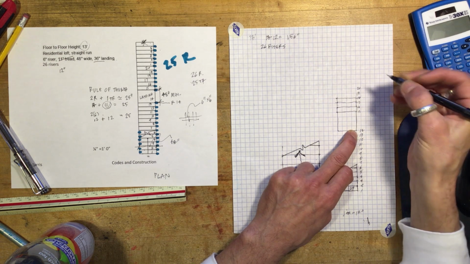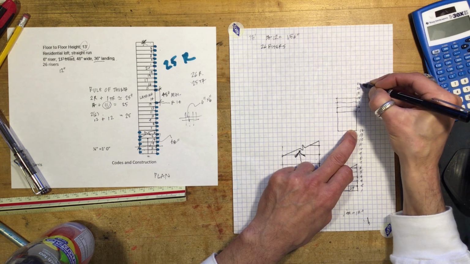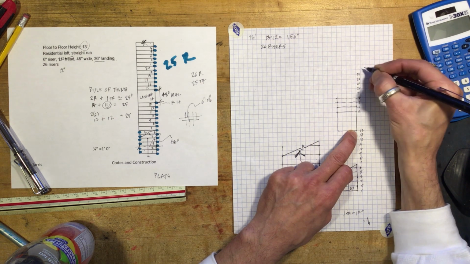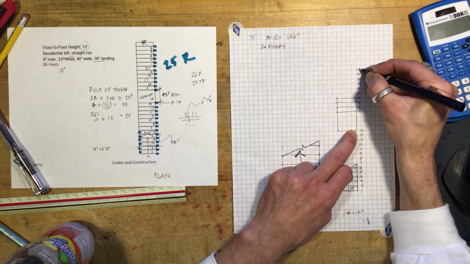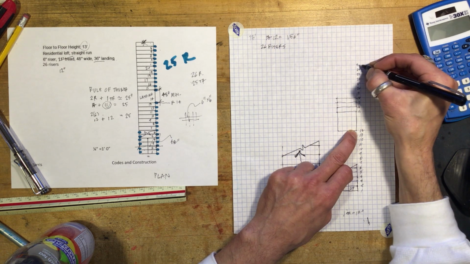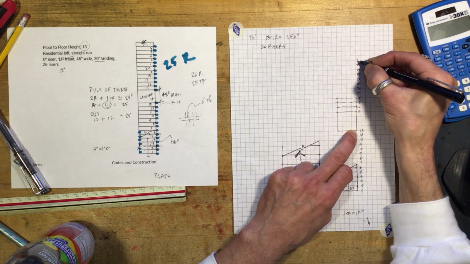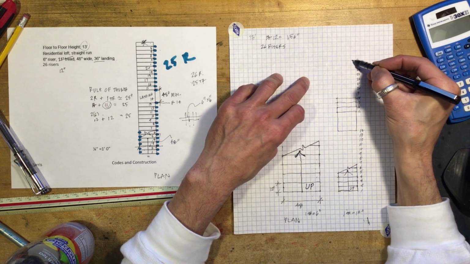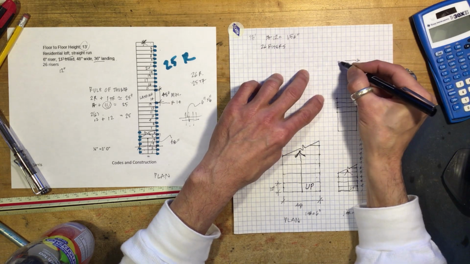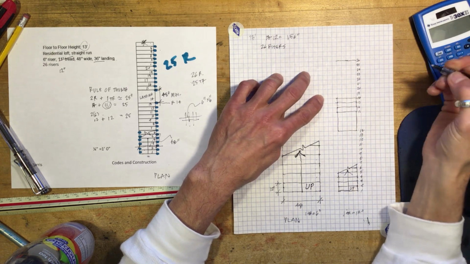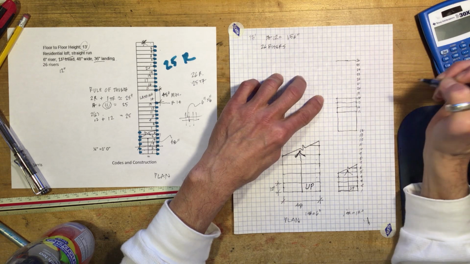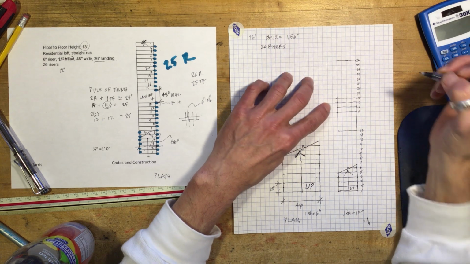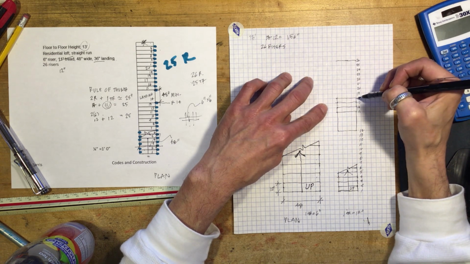So that line is where the riser is. 21, 22, 23, 24, 25, and 26. So at the 25th, 26th riser, that's the top of the stair. Right?